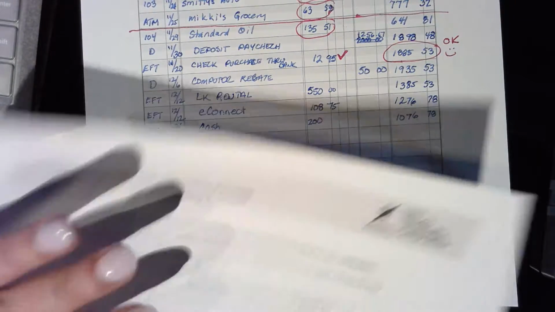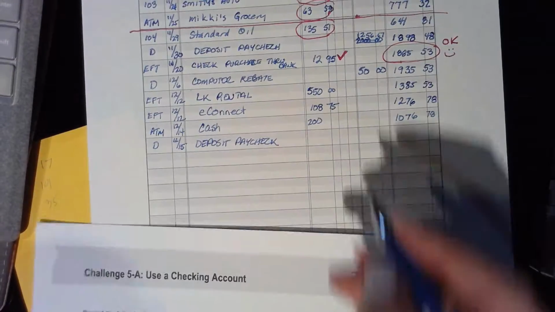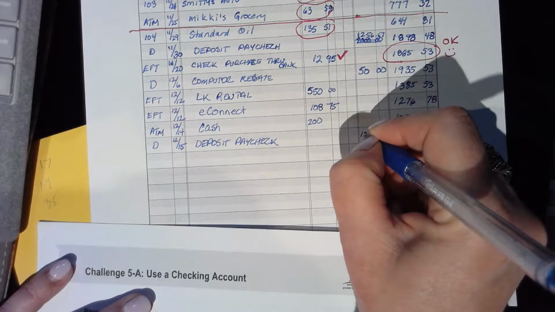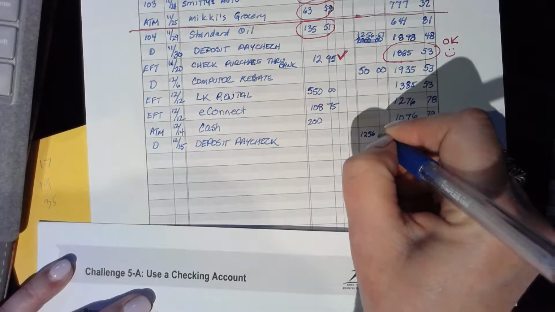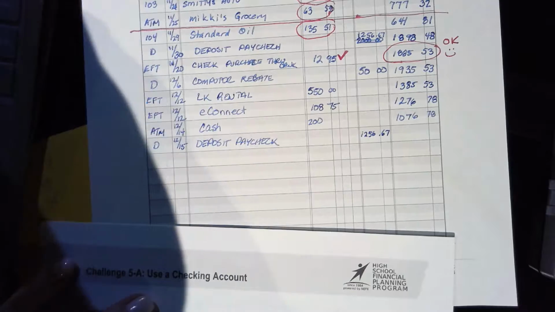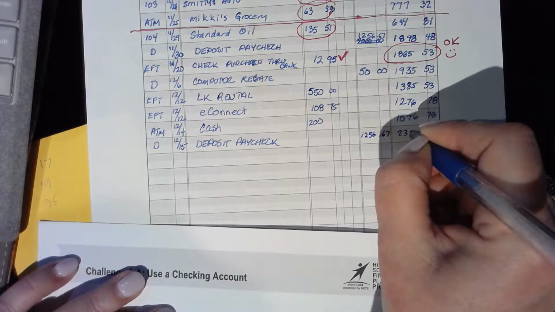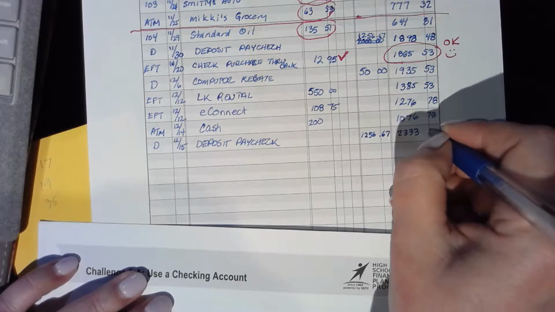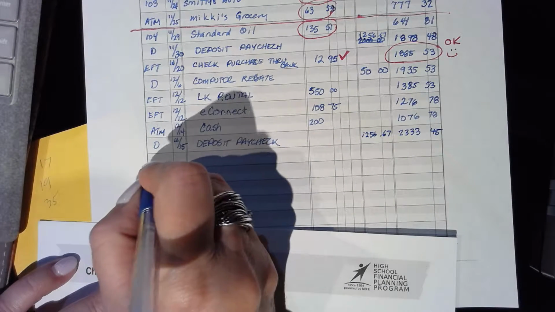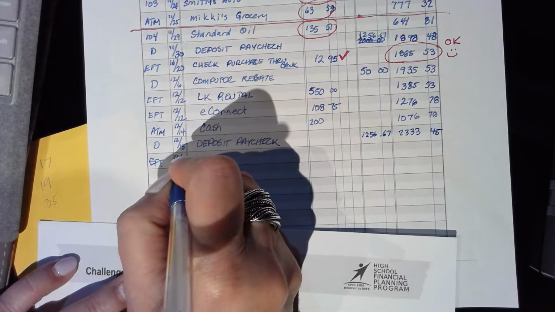And how much does Ron get paid? He gets paid this amount. So that comes over here. And that brings his bank account up to, and I also do an electronic funds transfer because I pay myself first.